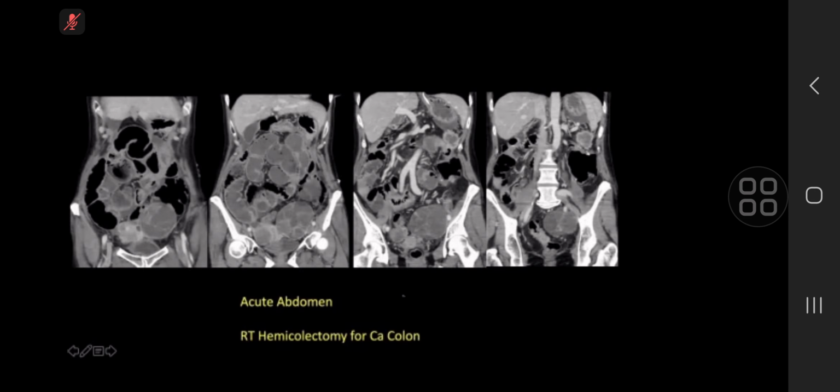Okay, so I can see multiple dilated small bowel loops, as well as descending colon. This is in keeping with most likely intestinal obstruction. Good. I'm trying to pinpoint the cause, which is possibly in the pelvis.